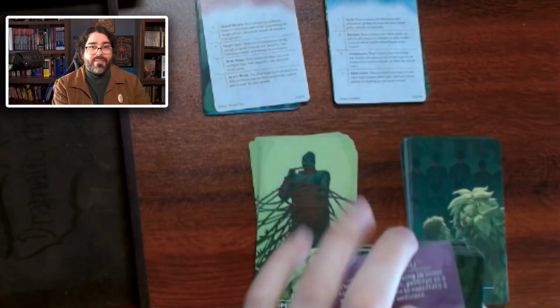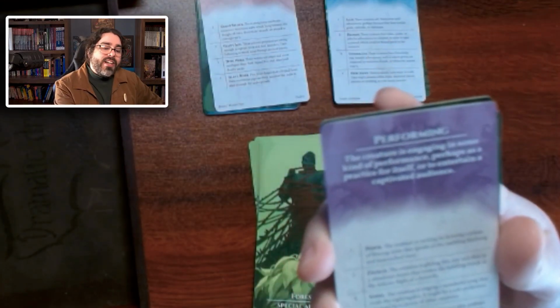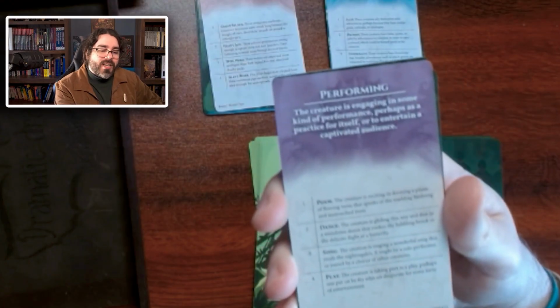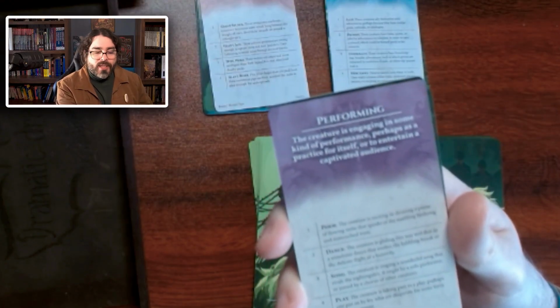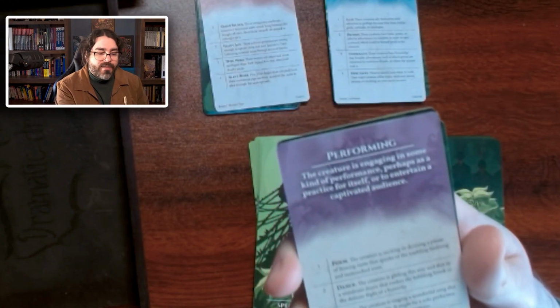Speak of the devil. Performing. The creature's engaging in some kind of performance, perhaps as a practice for itself or to entertain a captivated audience. Okay. So we have a beast that's friendly and performing.